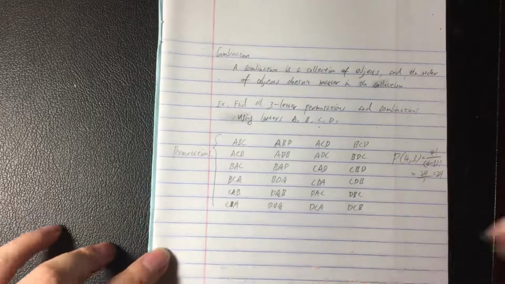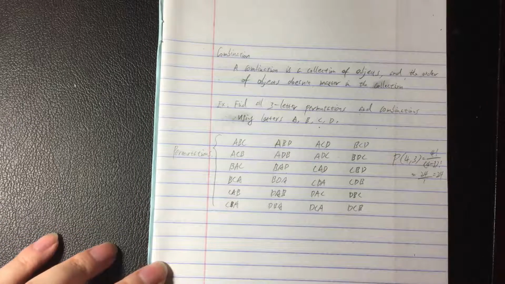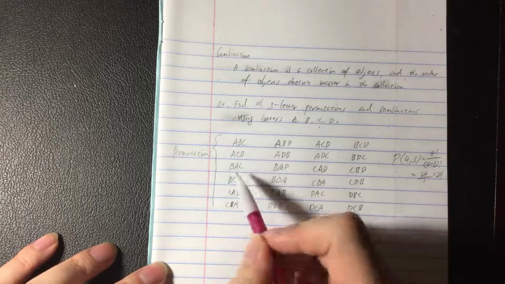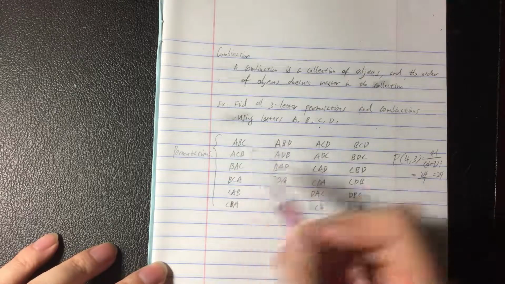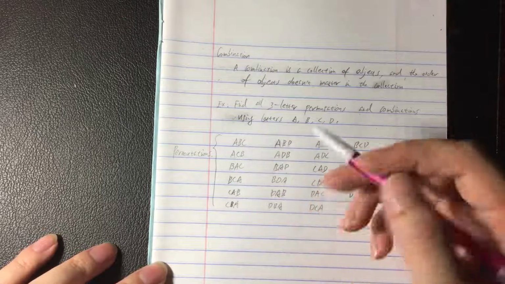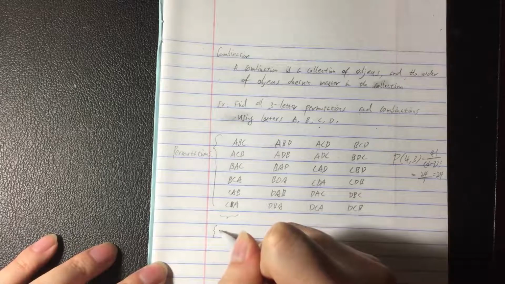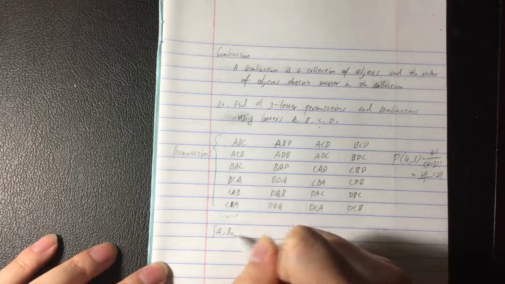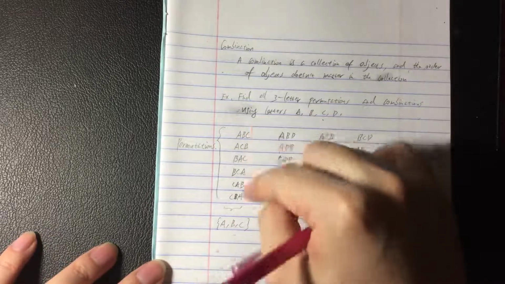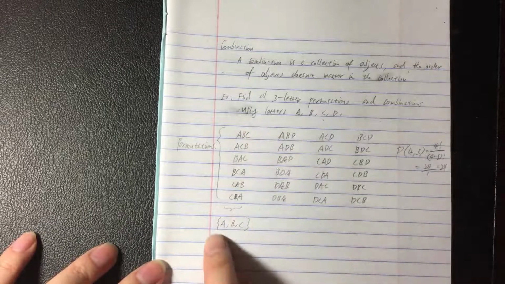Now how about combinations? For combinations, in each collection, order doesn't matter. That means ABC is the same as ACB. BAC is the same as ABC. They are all the same. As long as the objects are the same, they are exactly the same combination. So every permutation in the first column, if we consider them as combinations, is the same as the combination A, B, C.